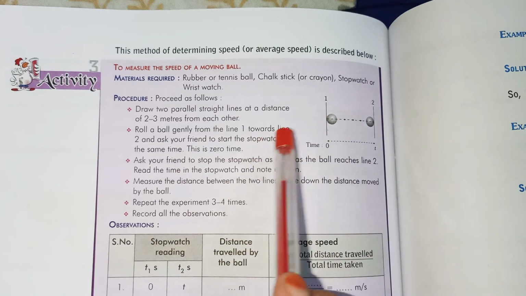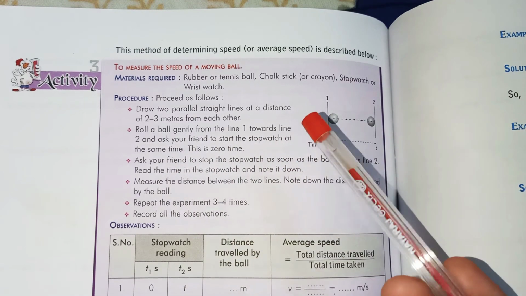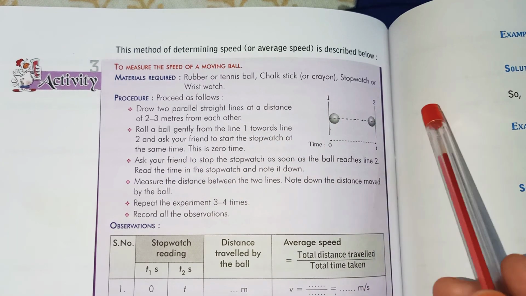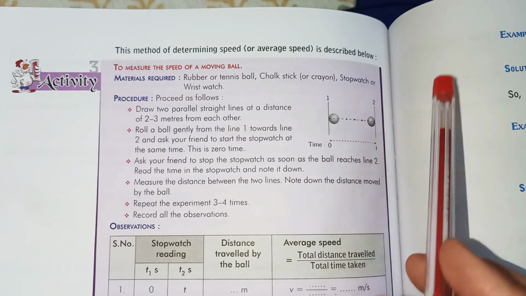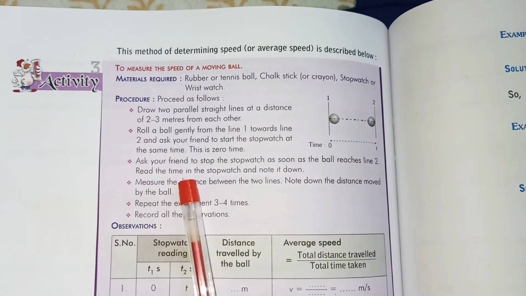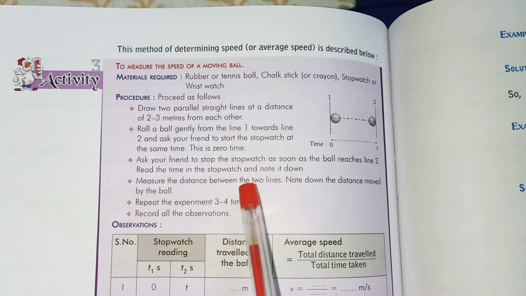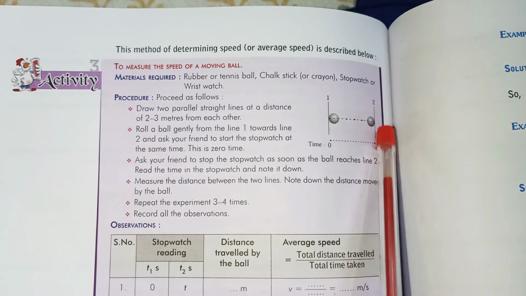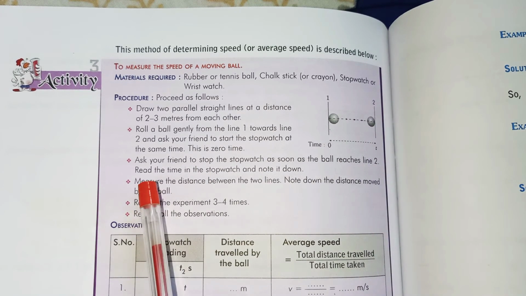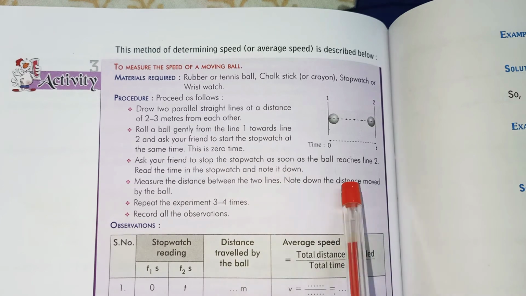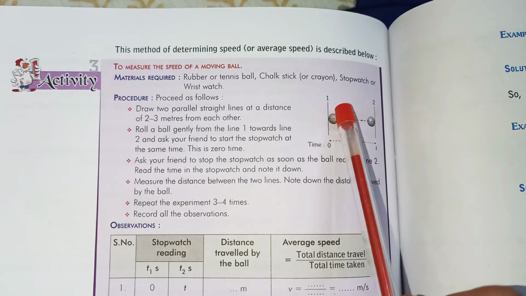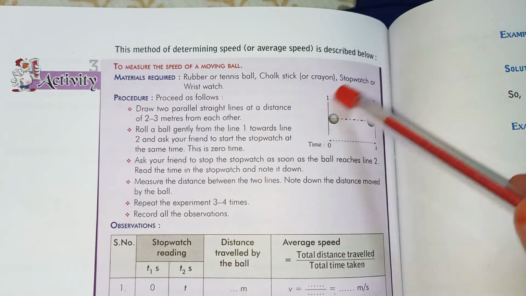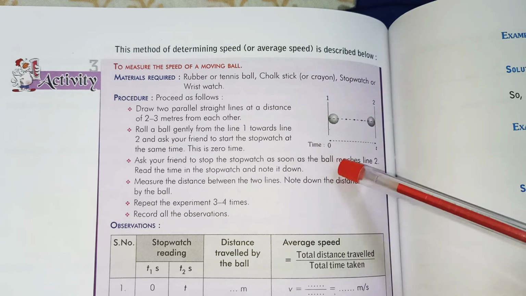Then on the other side, you ask either your sister, your brother, or your parents to start the stopwatch at the same time. So when you start, at that time the time will be 0. Then ask your friend, brother, sister or parent to stop the stopwatch as soon as the ball reaches line 2. Then you have to read the time on the stopwatch and note it down. Then you have to measure the distance between these two lines. Then repeat the same experiment 3-4 times and record all the observations.